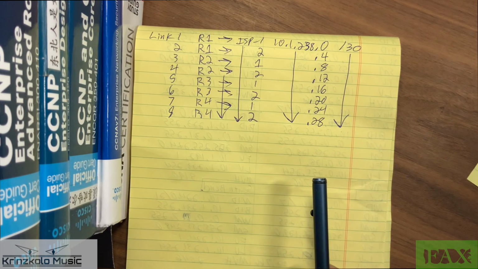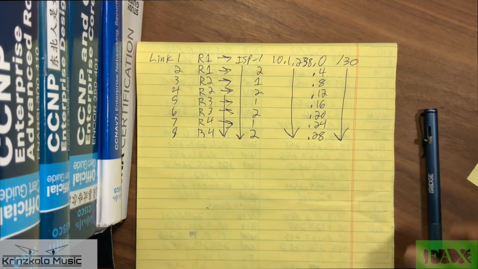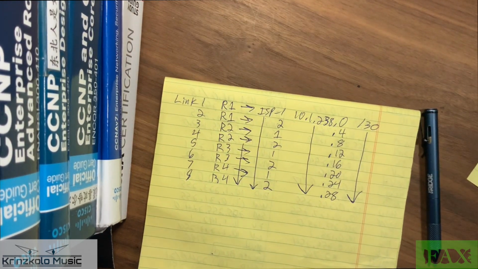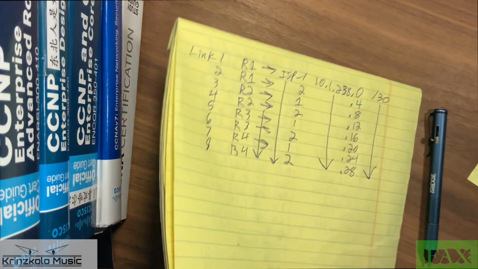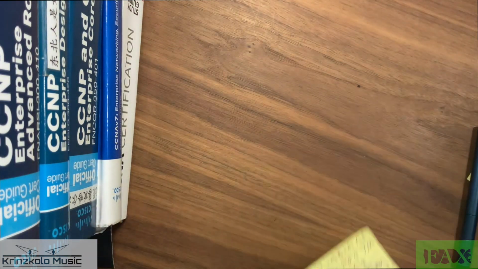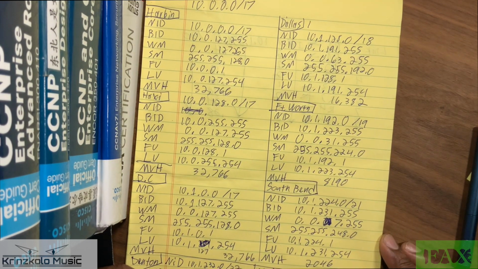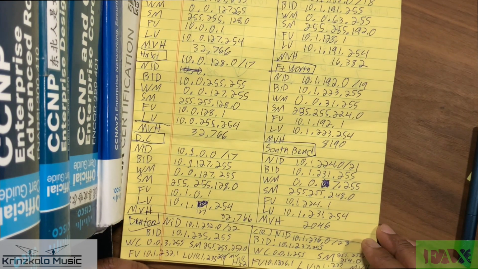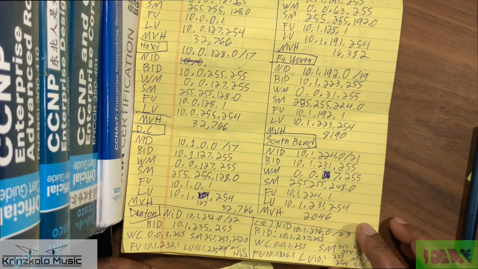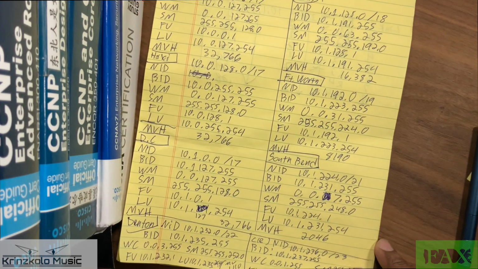24 minutes? Dang. Well, pretty sure this information is correct. Check it out and do some verification. Let me know what you got in the comment section down below. This is what I got for the VLSM. We'll draw a little topology on the next one.